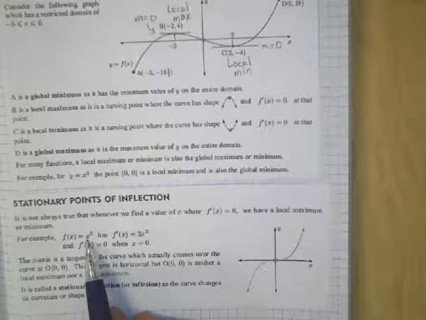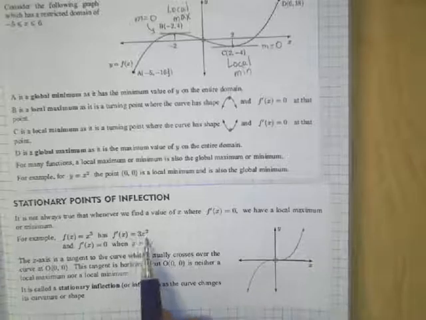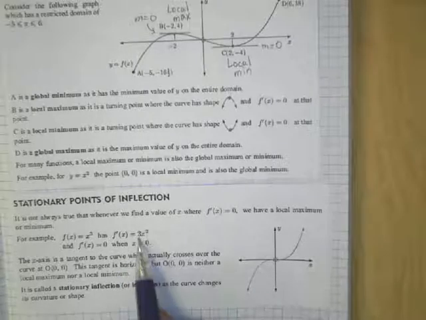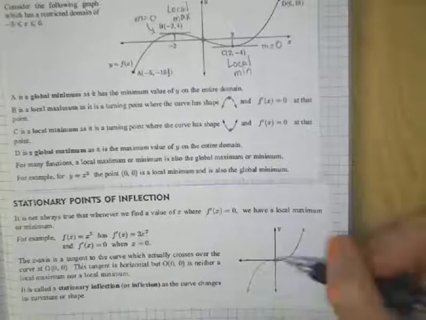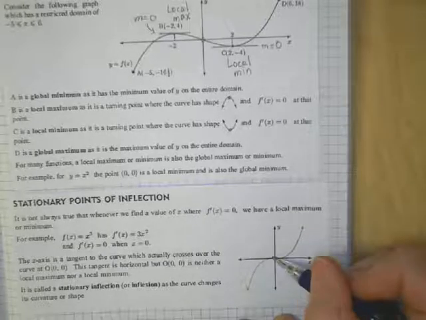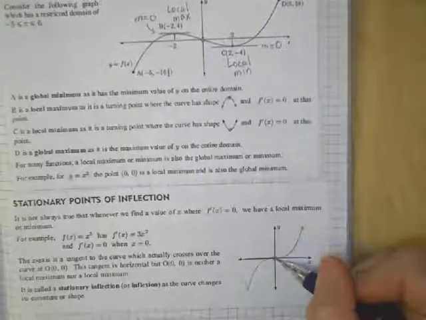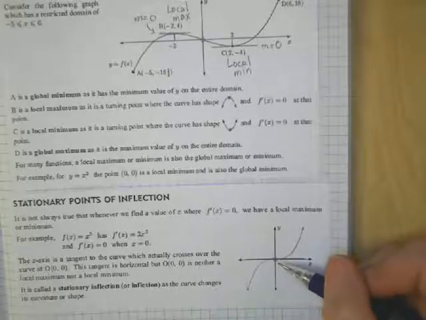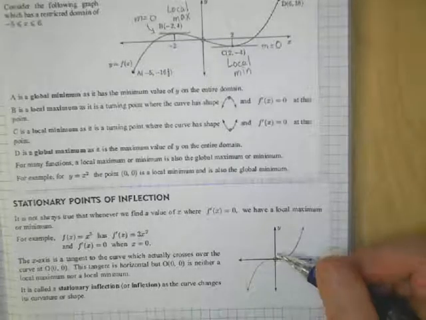F of x equals x cubed has a first derivative of 3x squared. And if we set that equal to 0, x is equal to 0, okay? So when 3x squared is equal to 0 is right here. And that is not a maximum or a minimum. This is called a stationary inflection, okay? So it is possible to have something other than a maximum or a minimum when the first derivative equals 0. So we're adding a little more vocabulary.